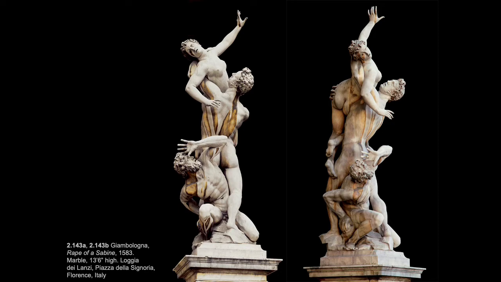So Giambologna here is attempting to capture an entire narrative within a single sculpture, as well as show off his sculptural skills. And this also serves as a nice figure study. We have a Roman man and a Sabine man crouching at the bottom here as the Roman man sort of charges over him to abduct the Sabine woman. The man crouching is rather horrified, as is the woman being taken.